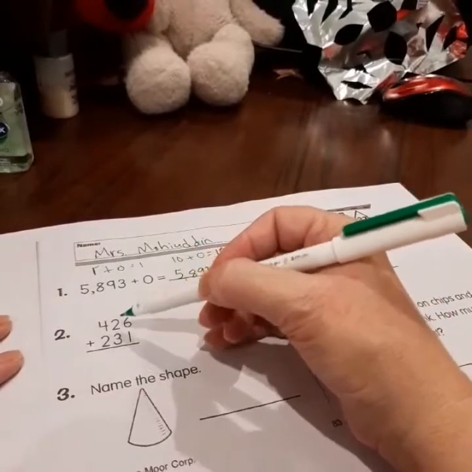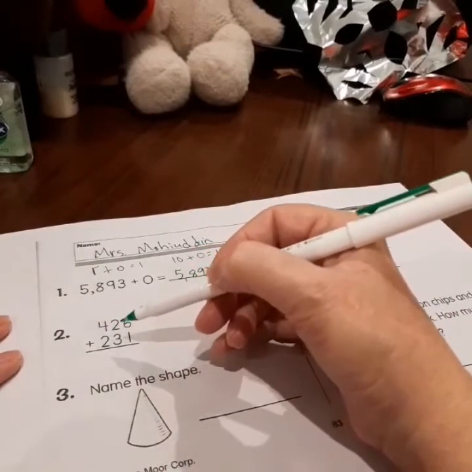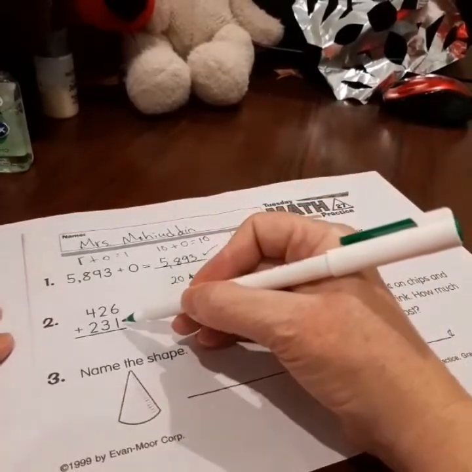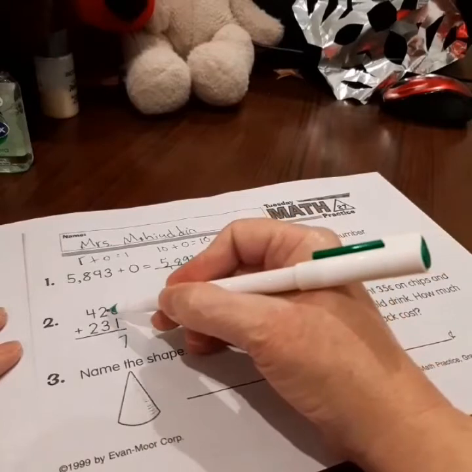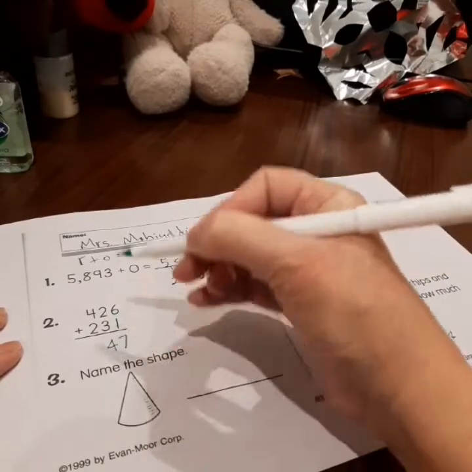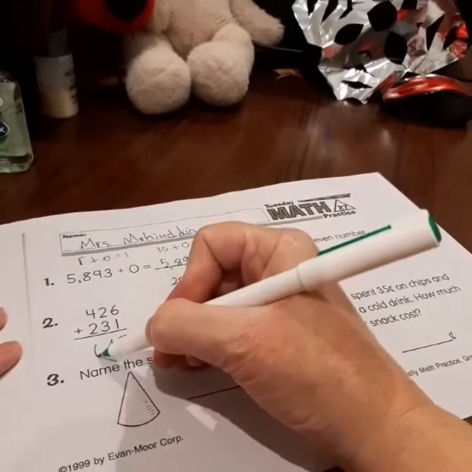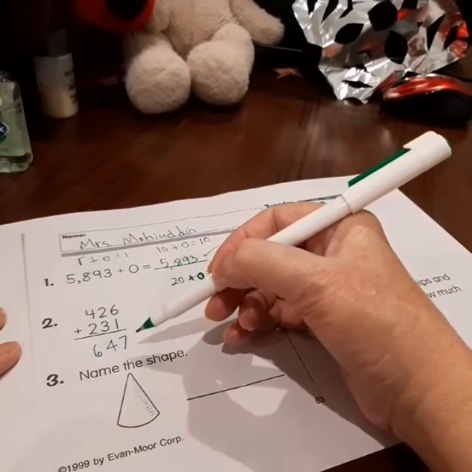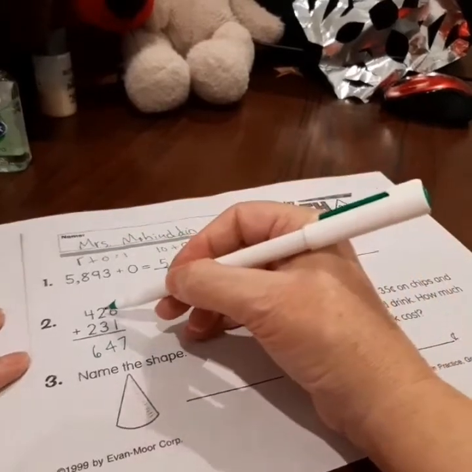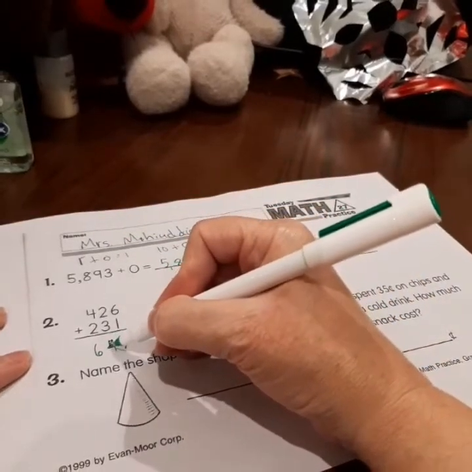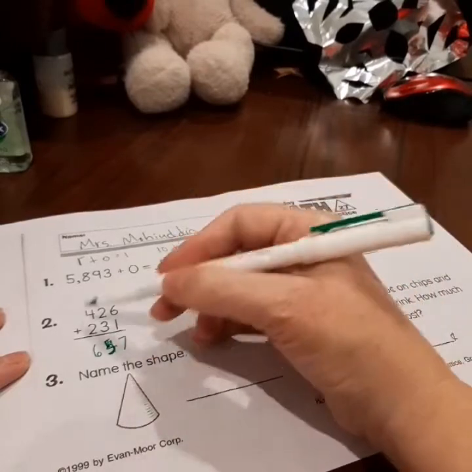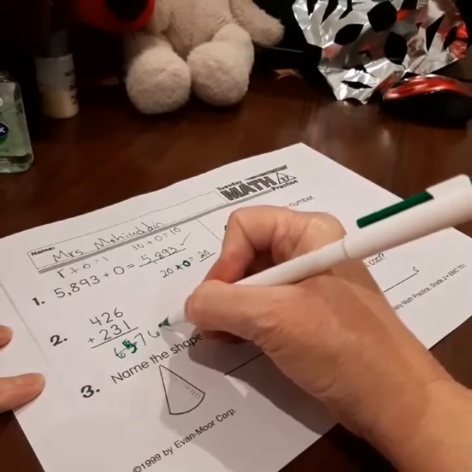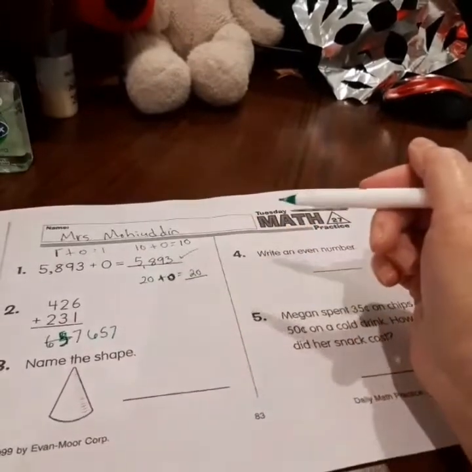Okay, it's 426 plus 231. Okay, very easy. All I have to do is add. 6 plus 1 is 7. 2 plus 3 is 4. 4 plus 2 is 6. So the answer is 647. Uh-oh, I made a mistake. 2 plus 3 is not 4. 2 plus 3 is 5. Okay, so it's 657. Let me write it so you guys can read it. There you go. Do you see that now?